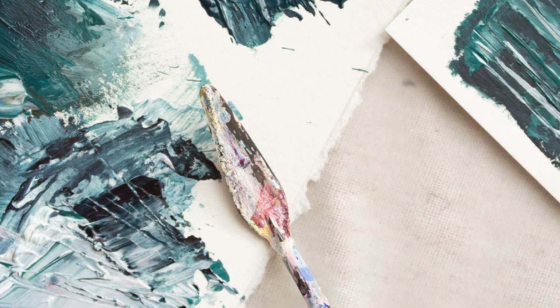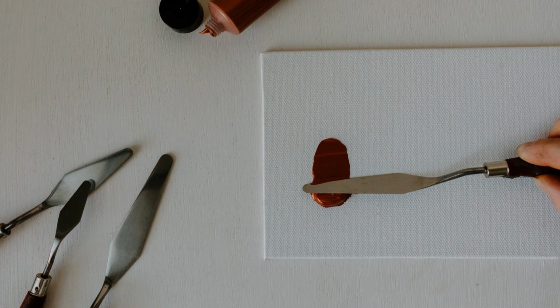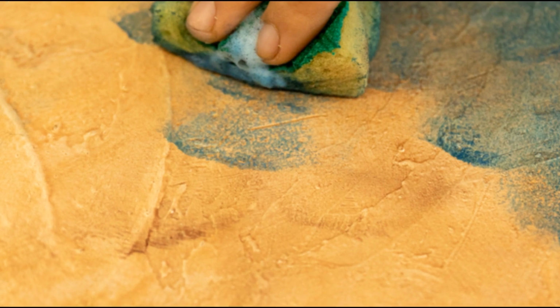To explore the textural possibilities of the palette knife, experiment with different angles, pressure, and strokes. The palette knife is a versatile tool that can be used to create a wide range of textures in acrylic painting.